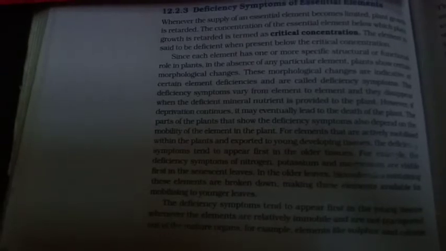So, the deficiency symptoms tend to appear first in the young tissues whenever the elements are relatively immobile and are not transported out of the mature organs. For example, elements like sulfur and calcium are part of the structural components of the cell and hence are not easily released. This aspect of the mineral nutrition of plants is of great significance and importance to agriculture and horticulture.